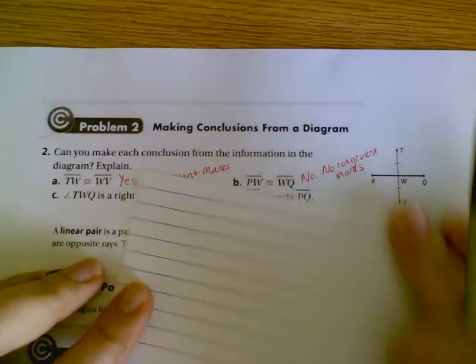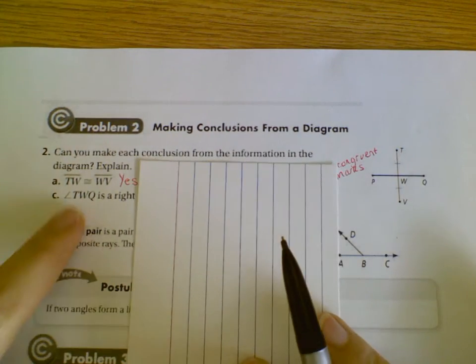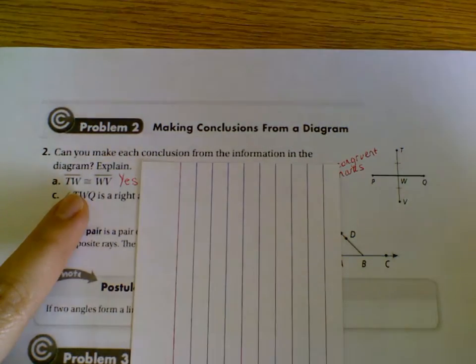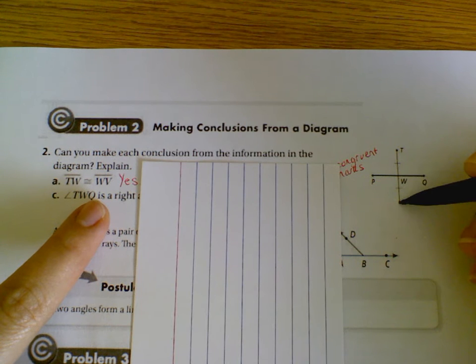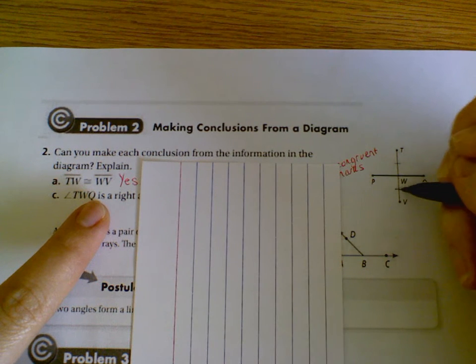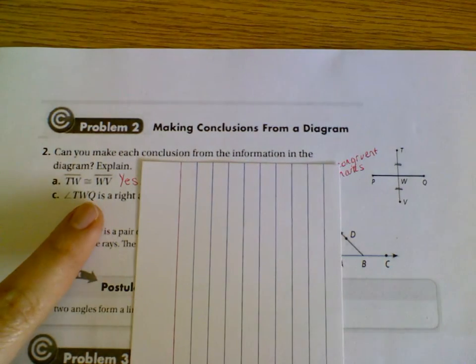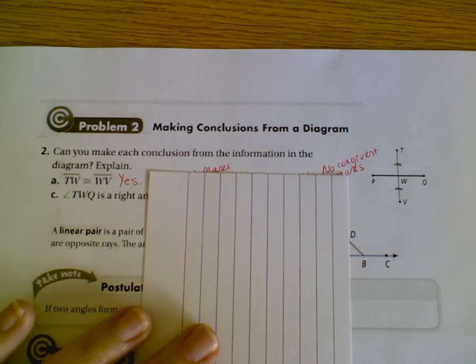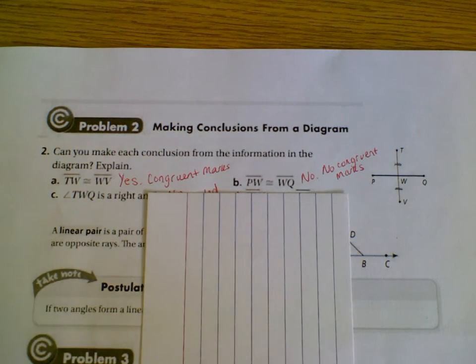So here is the first. It says, is TW congruent to WV? How do I know that they are congruent? Because, do you see those little dash marks? That means they are congruent. So in the picture, it has the congruency mark, so yes, that is true.